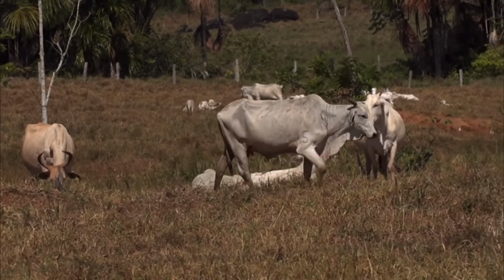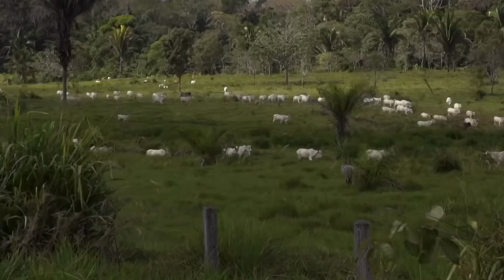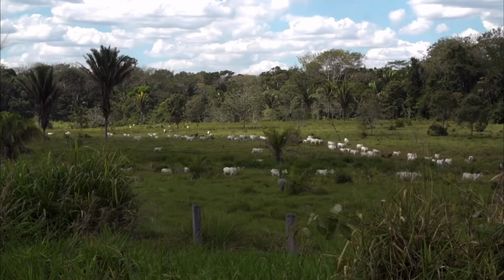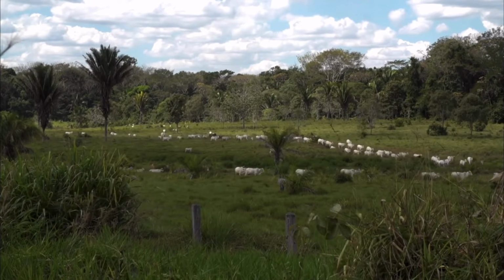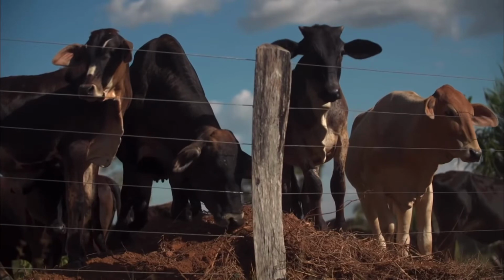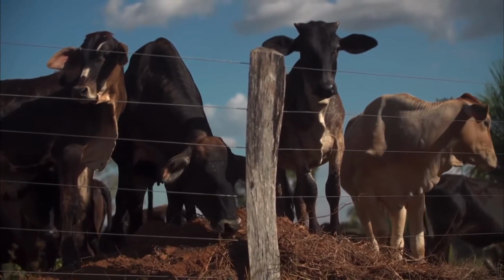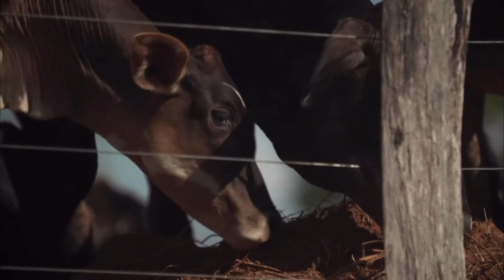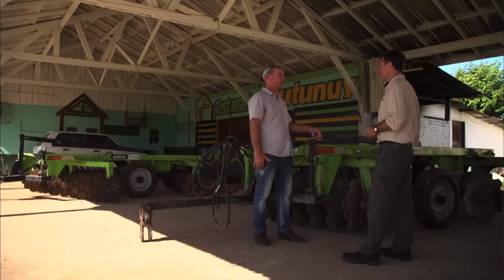Cattle are the biggest single reason the trees are cleared. They're grazing on land that used to be forest. Brazilian beef is in big demand all over the world. And the president's vision of expanding agriculture here has delighted the farmers, like Vanderlei Wegner, who says other countries cut their forest down long ago.